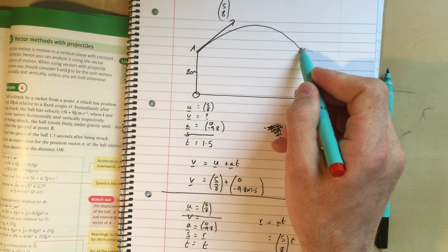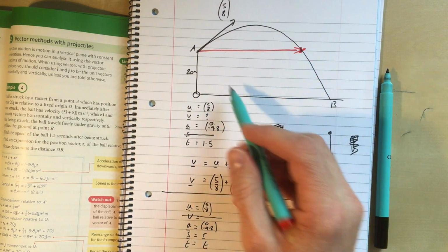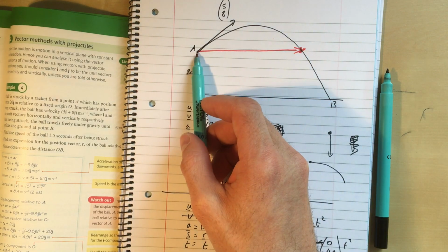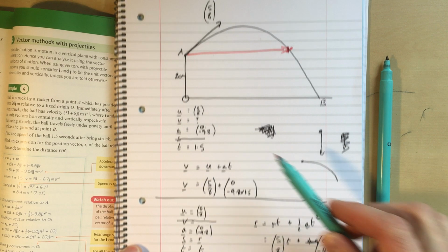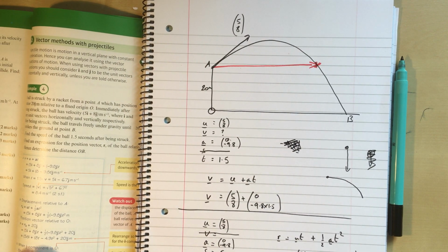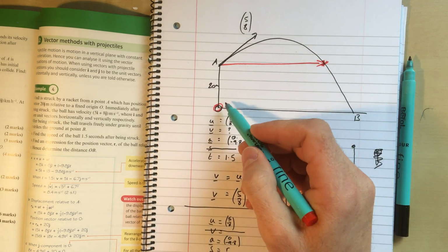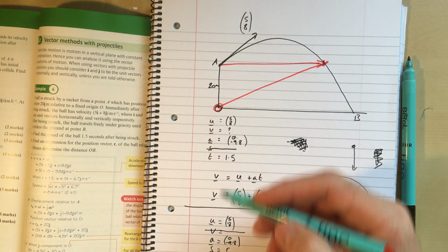Now that thing there is the displacement from this point here. So let's say I'm here on the curve. What I've just got there is a vector which tells me the position vector, the position of this point, the displacement of this point from here. And it tells it me as a vector in terms of time, okay? Now, what it wants in the question is the displacement from the origin here. So the vector that we want is this vector here, from the origin to here.